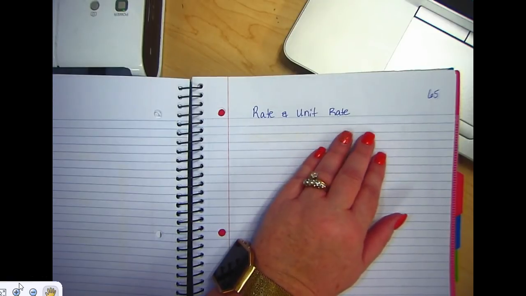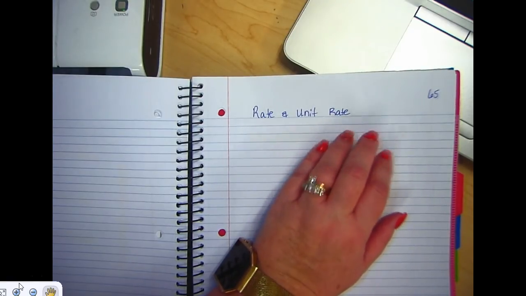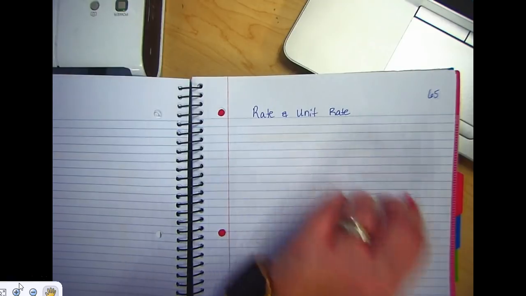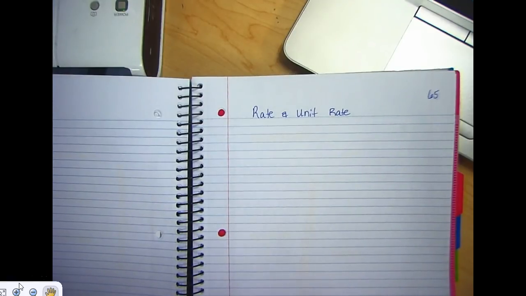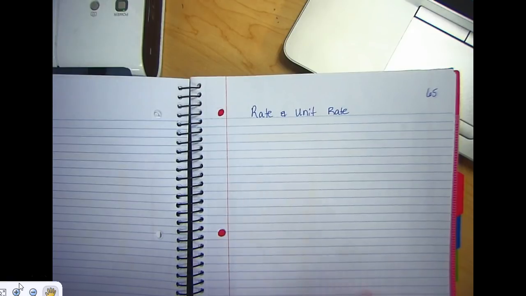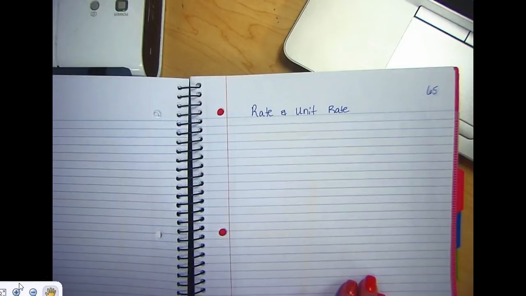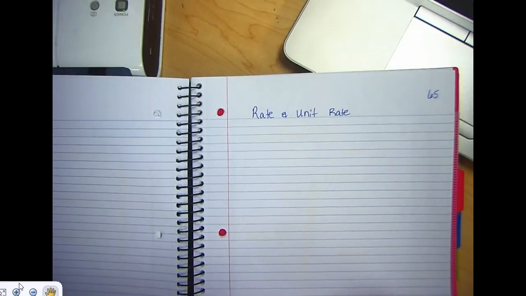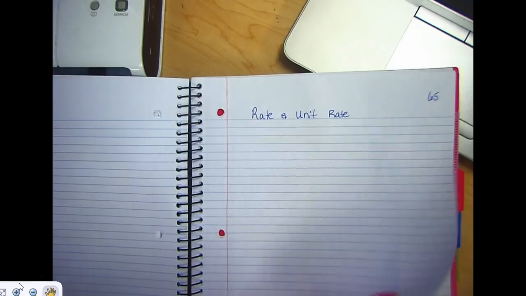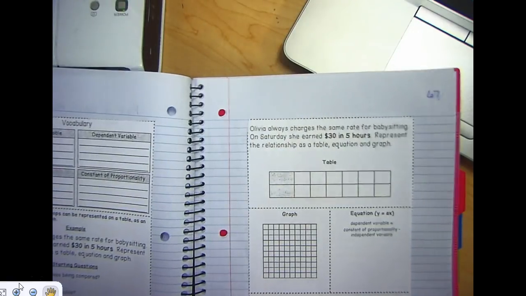When you complete that video, you're going to glue it right here on page 65. Rate and unit rate. That's all you're doing right now is just writing that. And this is where that green foldable that you are about to watch a video and complete, you're going to glue it here when you're done. Everybody understand that? Then you're going to turn the page.